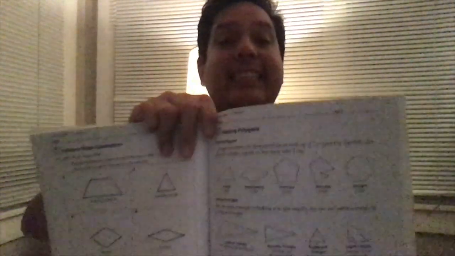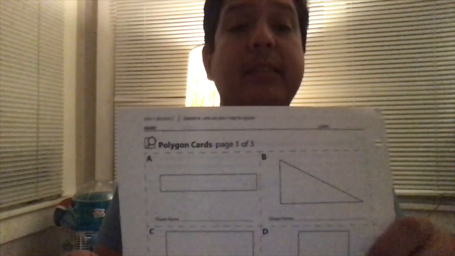We're also going to open up our student books to page 187. Page 187 in our student books is going to serve as some big help for naming our polygons. If you're looking at the cards, you notice that there are shapes and blank lines underneath. So it is going to be our job to name that shape. To do that, we're going to be using page 187. Today it says naming polygons. But what is a polygon? Well, let's talk about that.